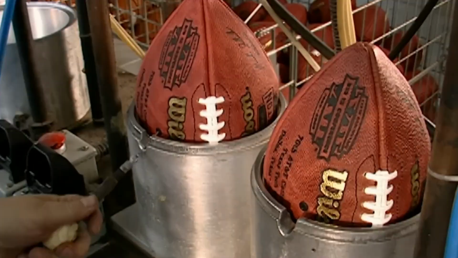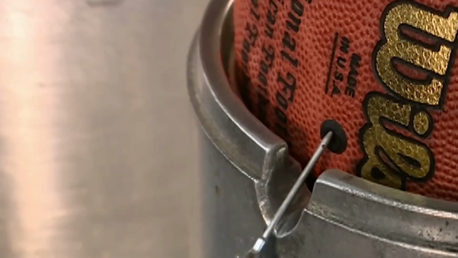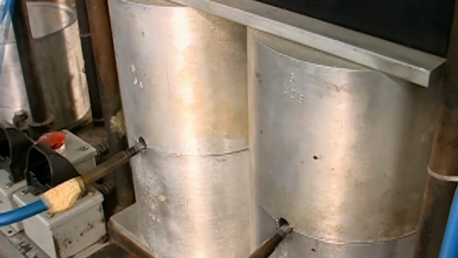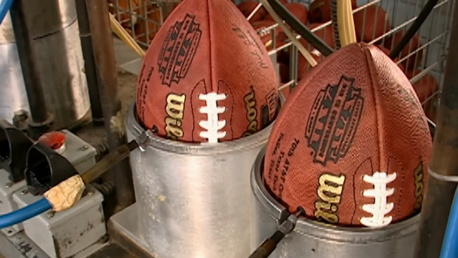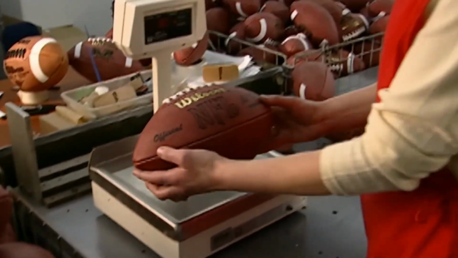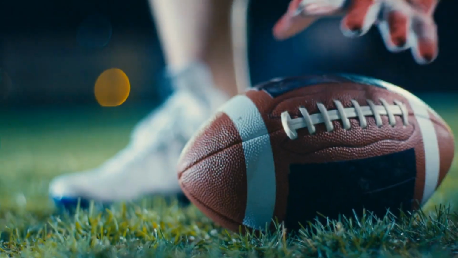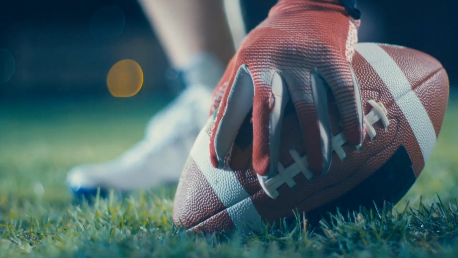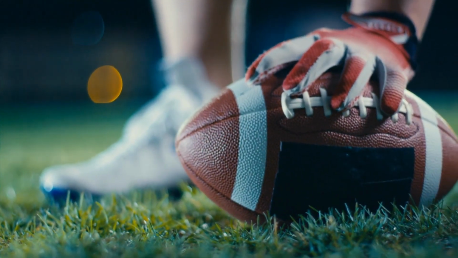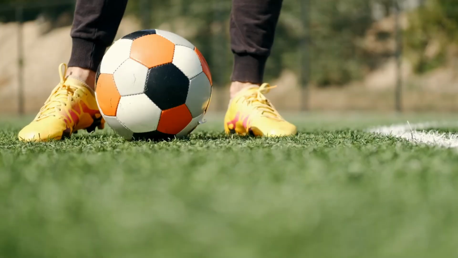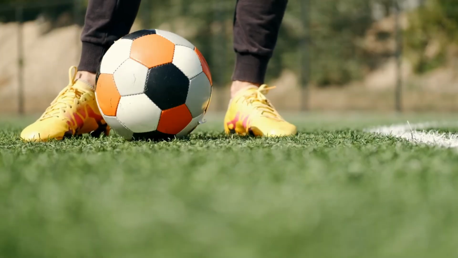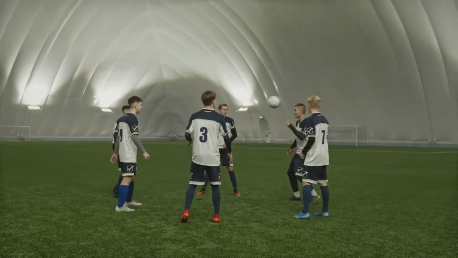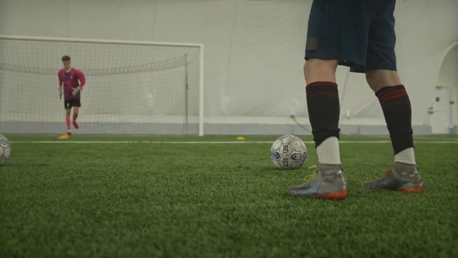Quality control for footballs is exceptionally rigorous. Professional-grade balls undergo pressure testing, shape analysis, and performance evaluation. For American footballs, testing includes spiral stability and grip characteristics. Soccer balls are tested for sphericity, deviation from perfect roundness, bounce consistency, water absorption, and circumference accuracy.